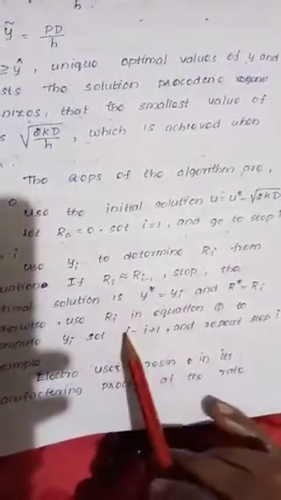Otherwise, use ri in equation 1 to compute yi. Set I is equal to I plus 1 and repeat the step until yi and ri are equal to the previous values.